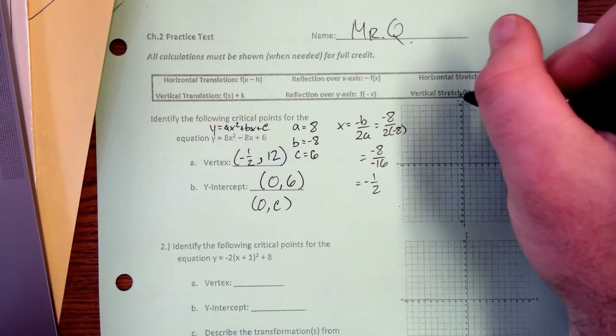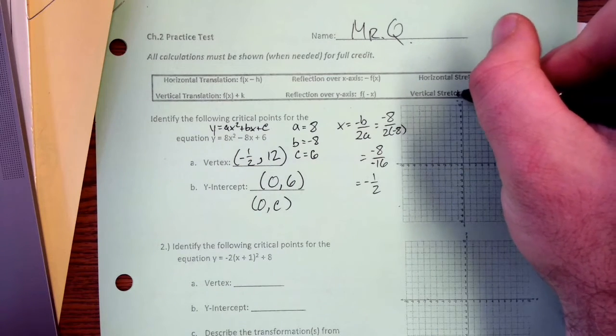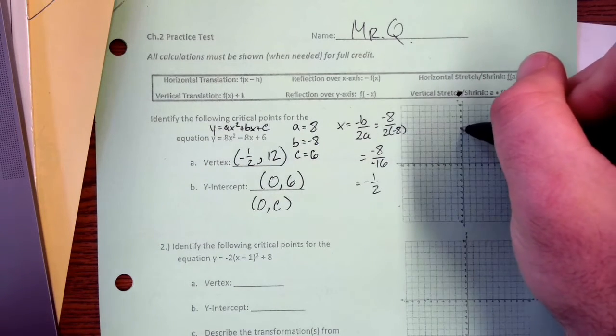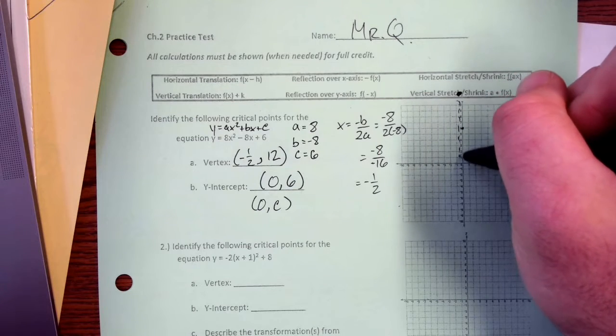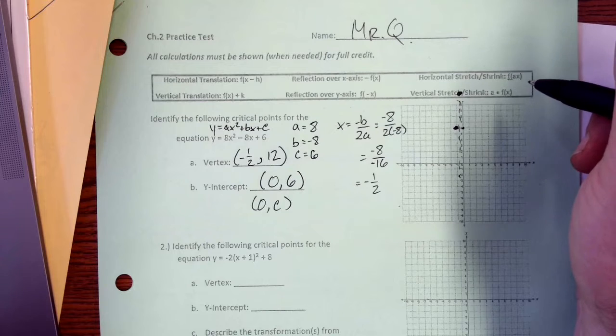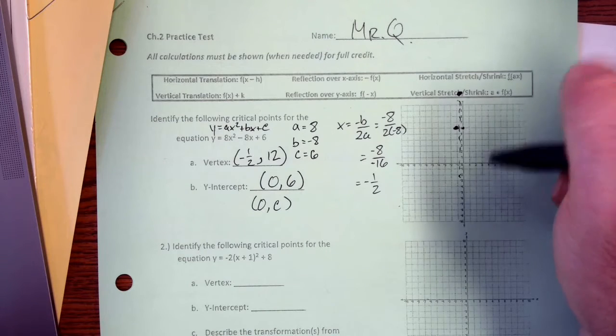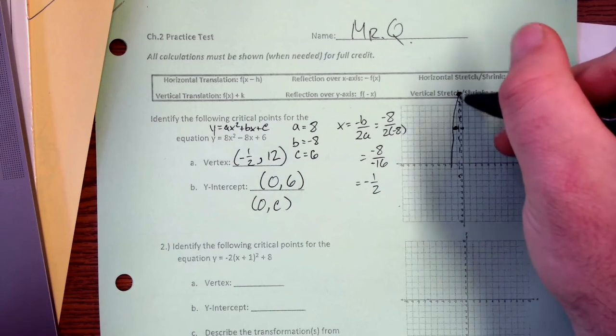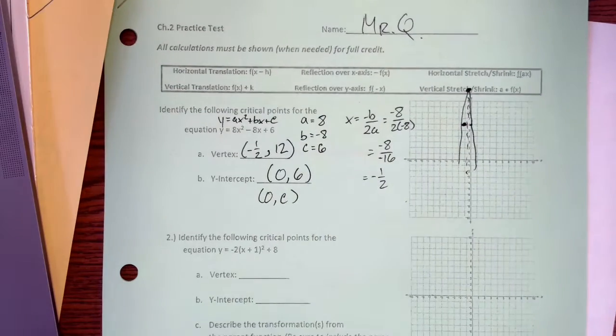So somewhere up here, y-intercept is at 0, 6. There's my axis of symmetry, so the mirror point will be right there. If we really, really want to, we can find the x-intercepts as well, but for right now, this should be more than enough. And that's number 1.